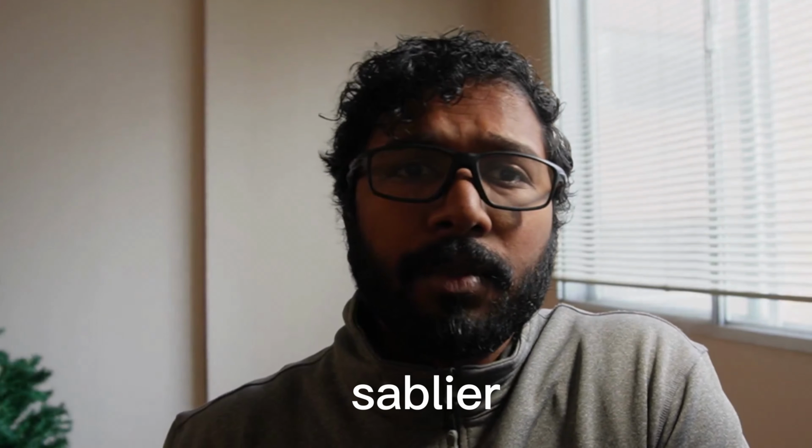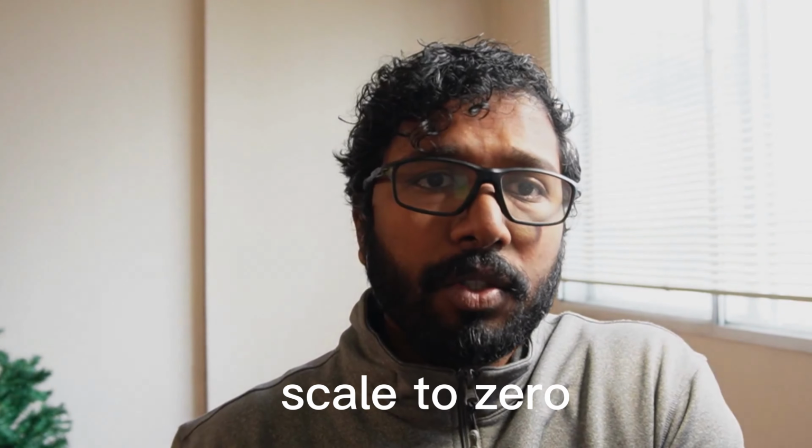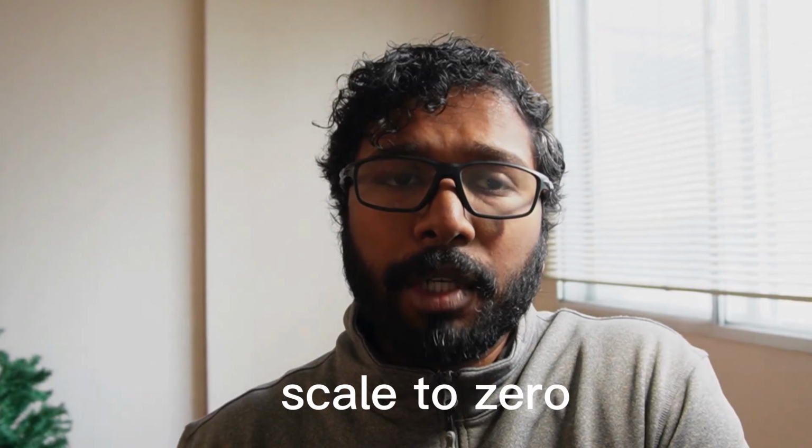Enter Sablier. It's an open source tool that acts like a bouncer for your Docker containers. When you aren't using an app like Homebox, Sablier kills it to save resources, and when you visit the URL, Sablier wakes it up instantly. It's called scale to zero, and usually only big clouds like AWS have it. But today, we're going to set it up on your server. Okay, so let's switch over to the terminal and see how to set it up.